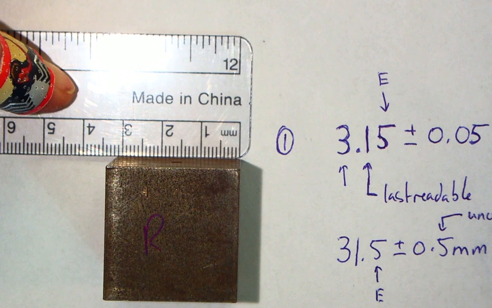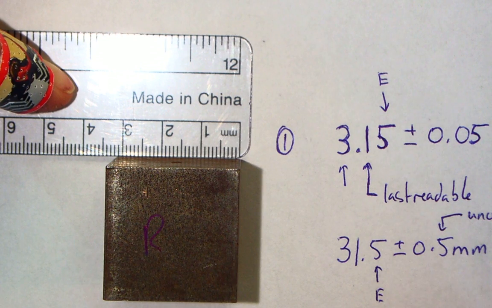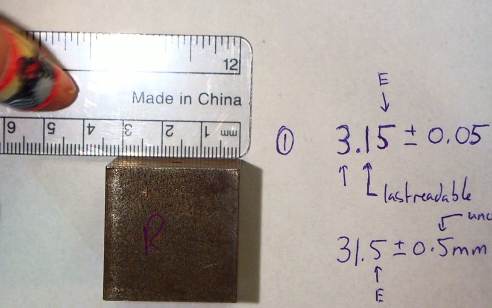Yeah, so this is actually a little bit shorter on this side. So I think that's about 3.10. I'm thinking 3.11 maybe. Okay, so I'm just going to write that down as well.